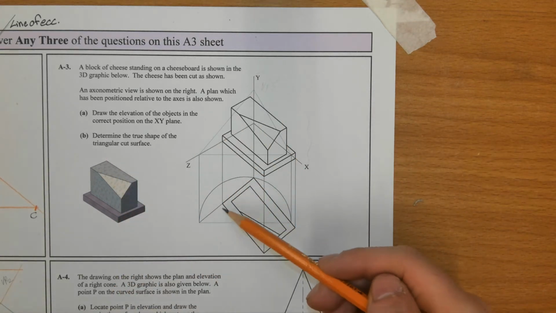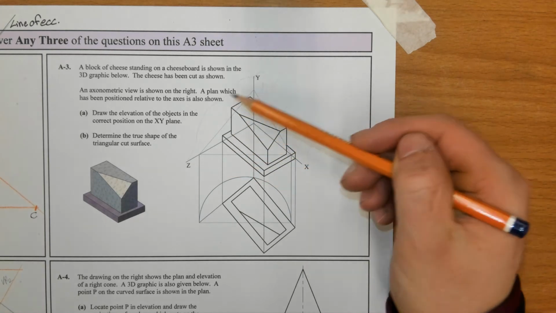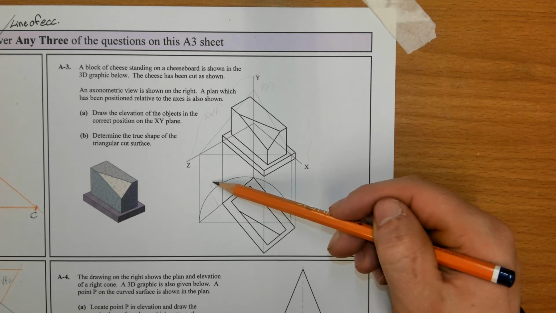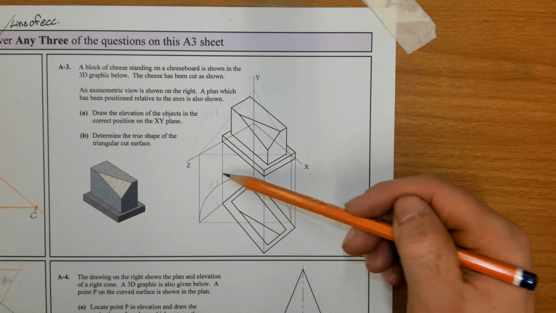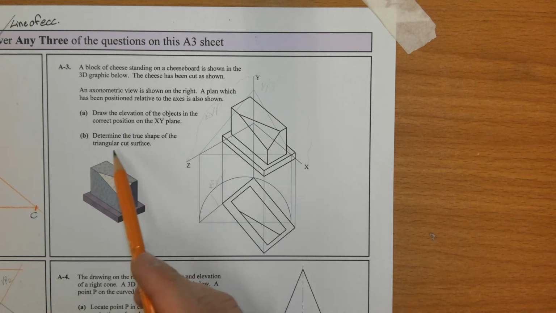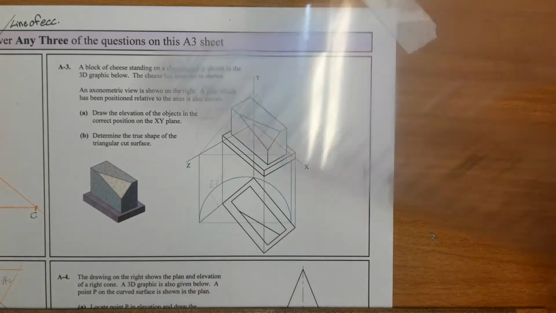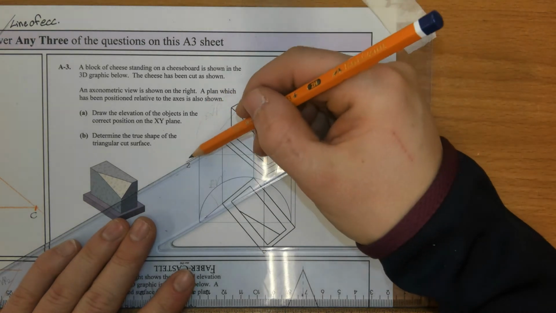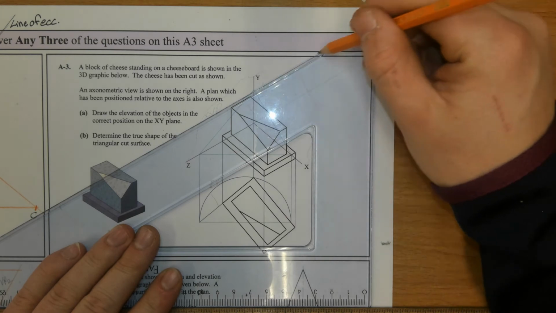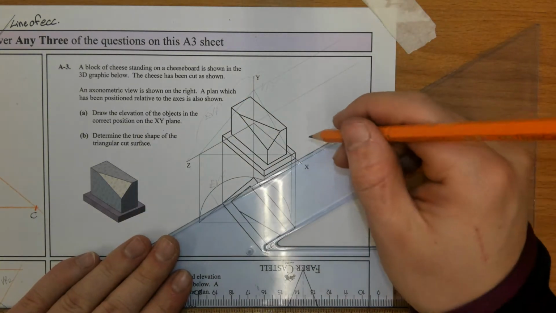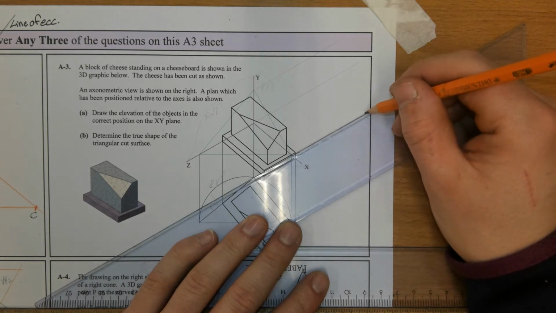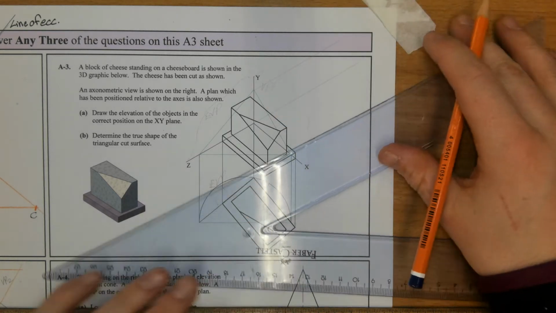Right. What's very important to note is this is the end vertical plane here, and this is an edge of the end vertical plane. So all this detail here at the side on the base has to start on the Z axis. So I'm going to extend on my Z axis, and these projection lines go perpendicular to the green edge of the triangle.